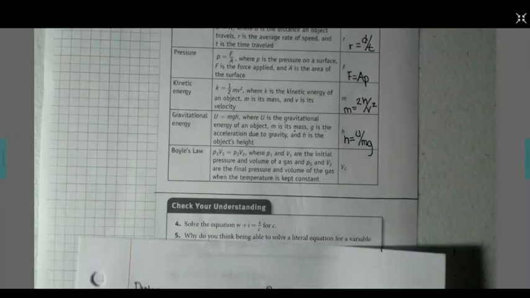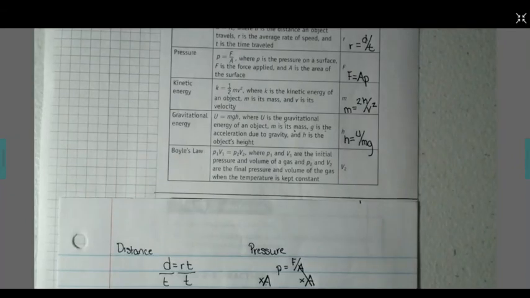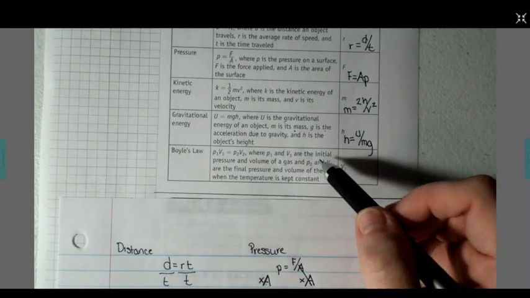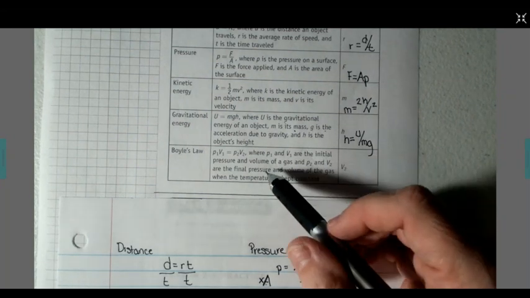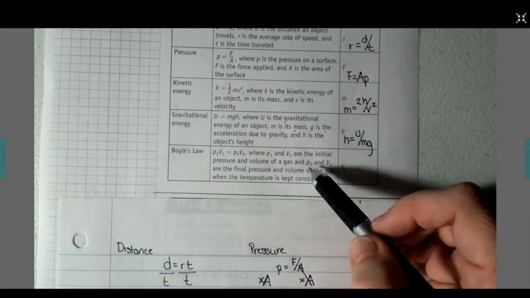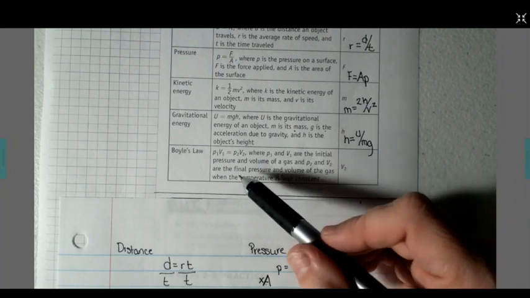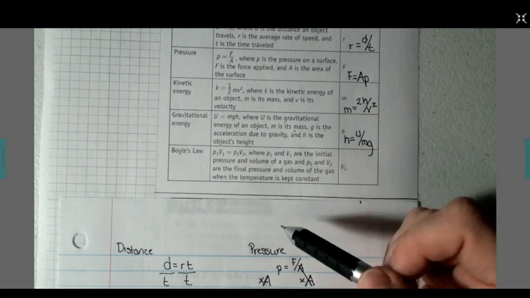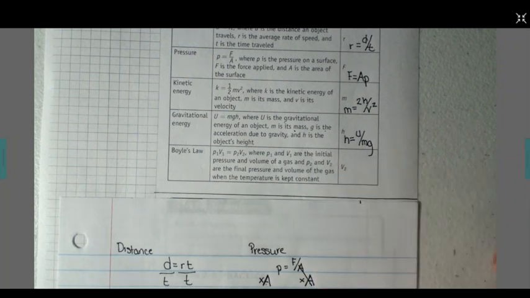Lastly, we're going to do Boyle's law. Boyle's law says P1 V1 equals P2 V2, where P1 and V1 are the initial pressure and volume of the gas, and P2 and V2 are the final pressure and volume of the gas when the temperature is kept constant.